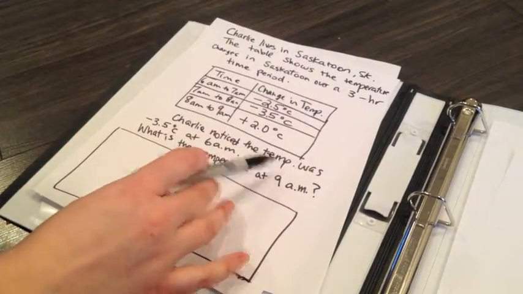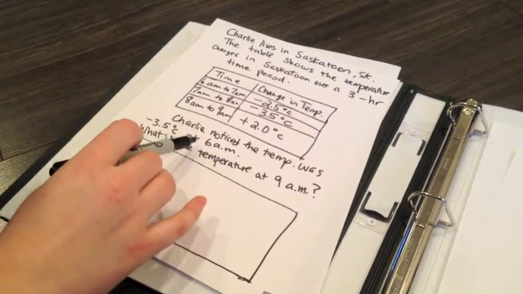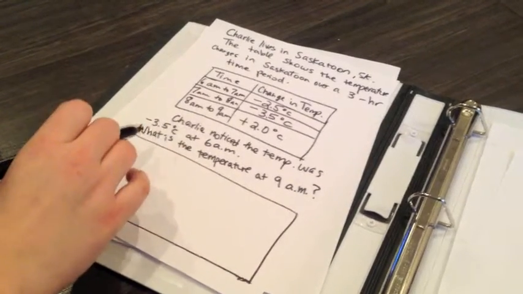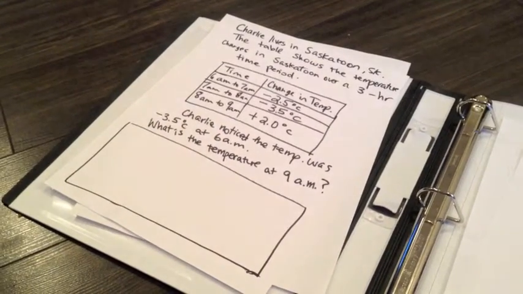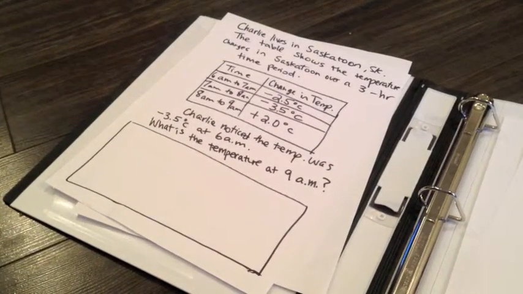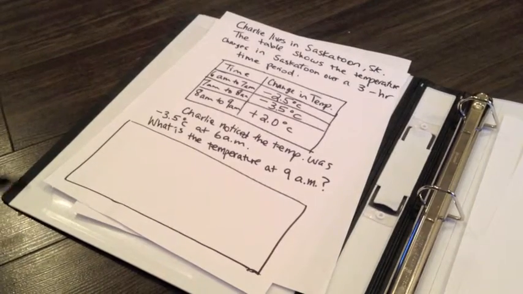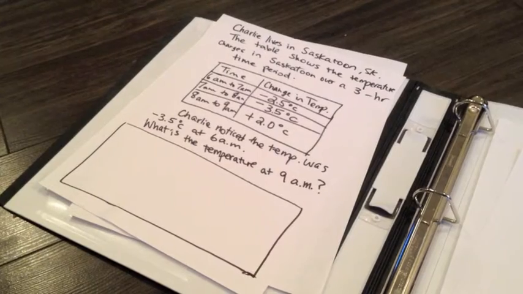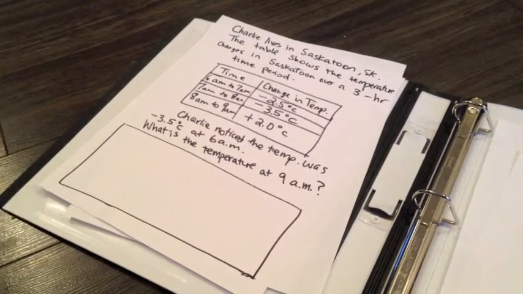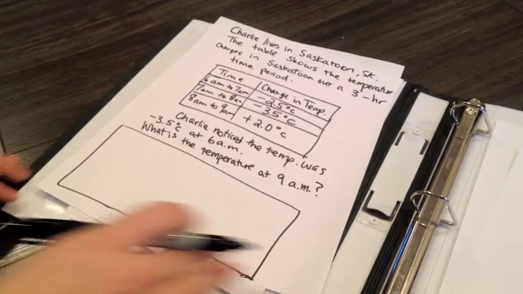Charlie noticed the temperature was minus 3.5 degrees Celsius at 6 a.m. What is the temperature at 9 a.m.? There are 3 strategies we can teach the students to answer this question. The first one is you can make a number line. The second one is you can draw symbols. And the third way is you can create an equation. Since we have practiced the other 2 strategies, we are going to make an equation.